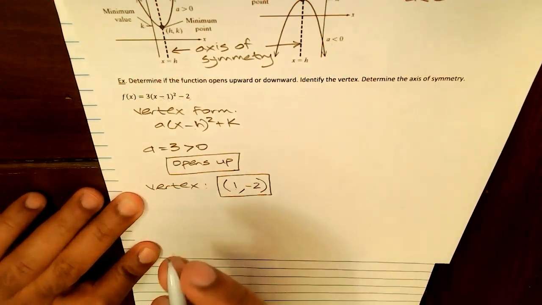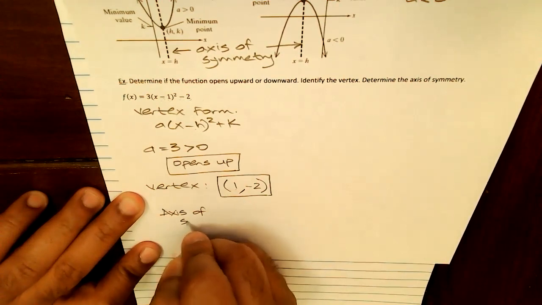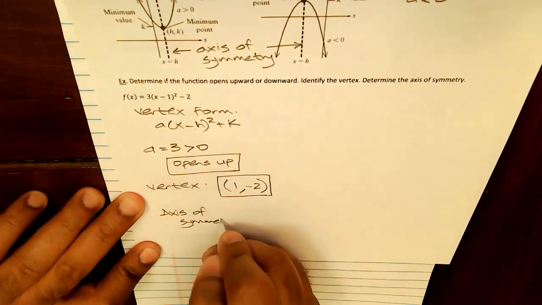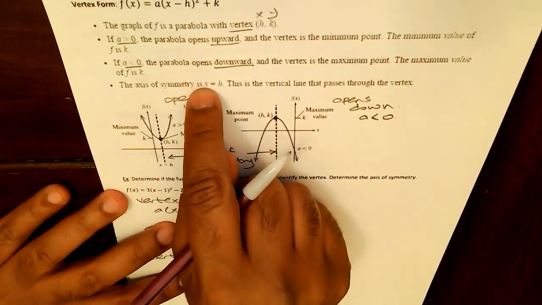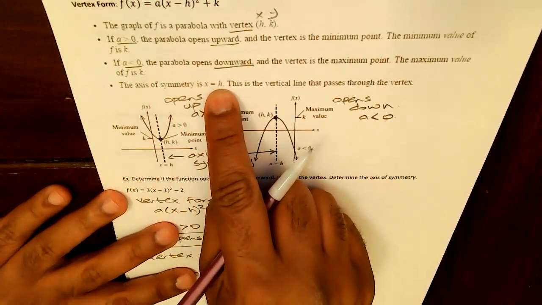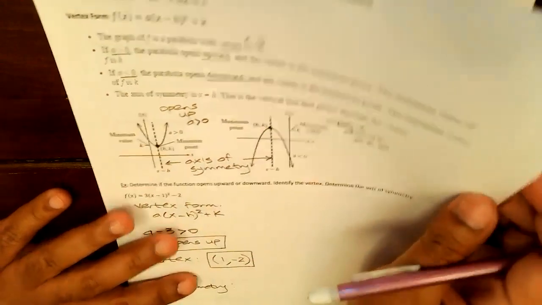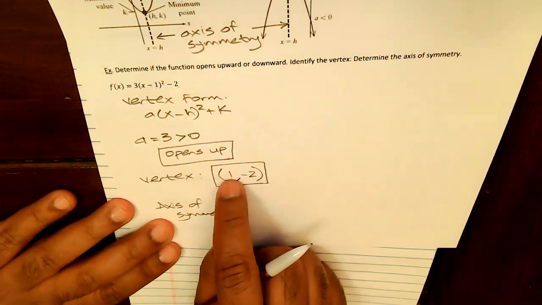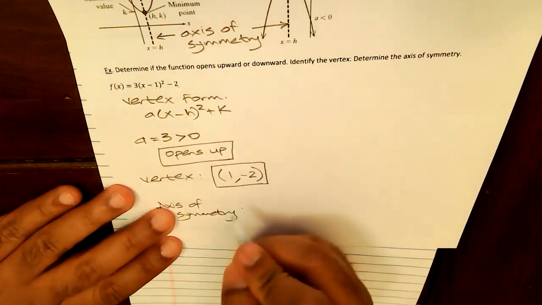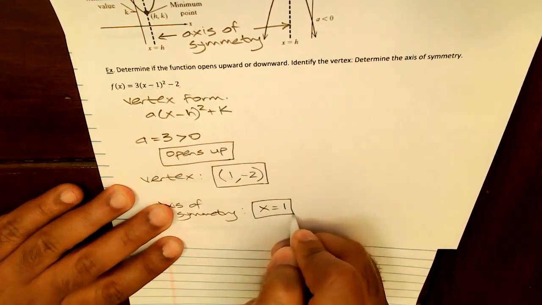Next, I need to determine the axis of symmetry. So the axis of symmetry, going back to the notes up here, is just x equals h, where h is the x value of my vertex. So my vertex is (1, -2), so the h value is 1. So the axis of symmetry is going to be the line x is equal to 1.